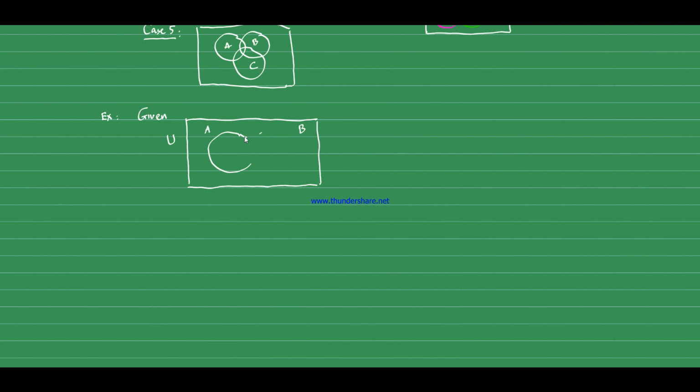Set A is set up like that, and I make set B bigger. It's not a nice circle at all, so let's draw a little more carefully.